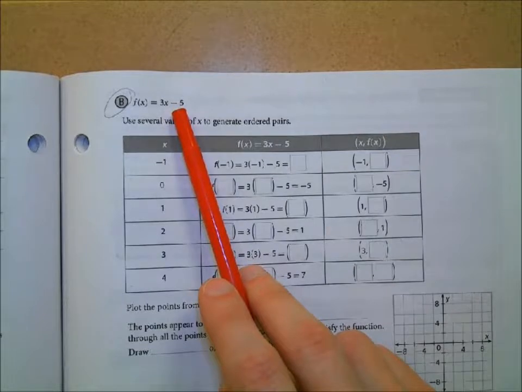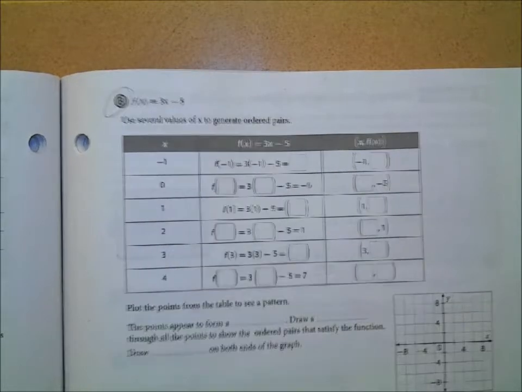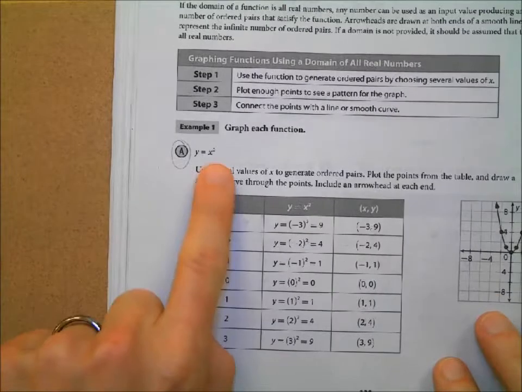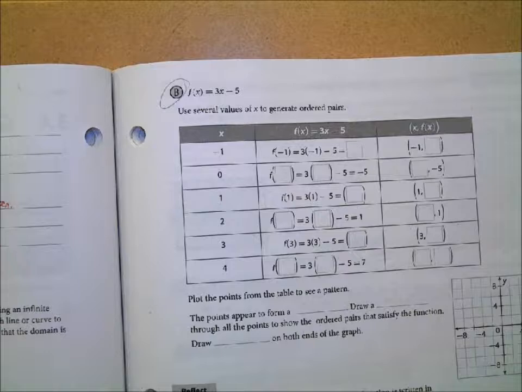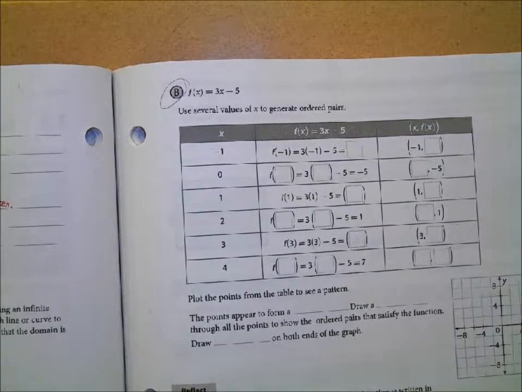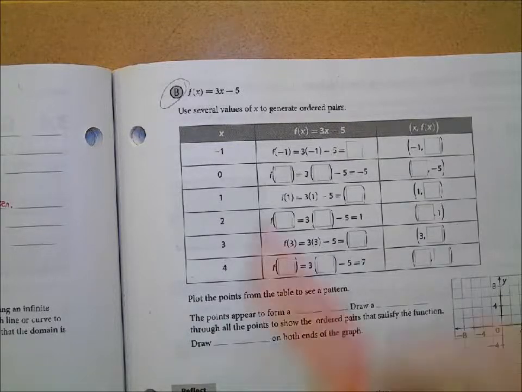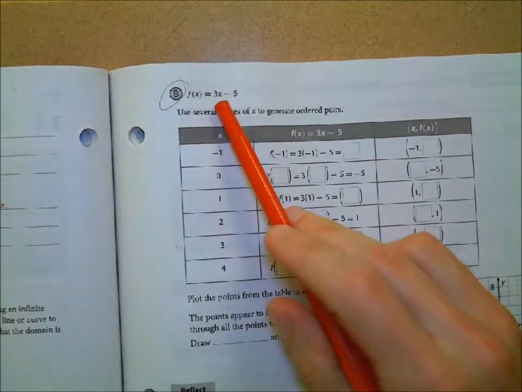Oh, okay, it doesn't have the domain, but what made this function quadratic was that it was squared, right? This one is not being squared, so it's not going to be quadratic. Thanks. Okay, so it's not being squared. This one's going to be a line, just like the other one that wasn't being squared either, and that turned out to be a line. This one's also going to be a line. Okay?